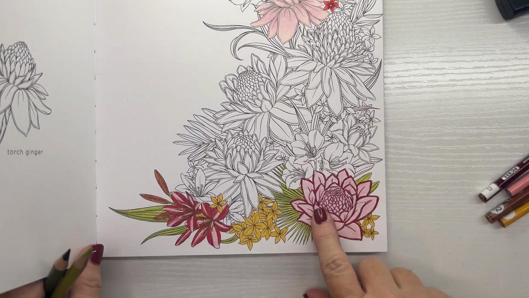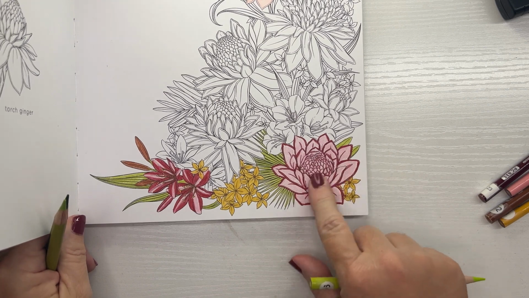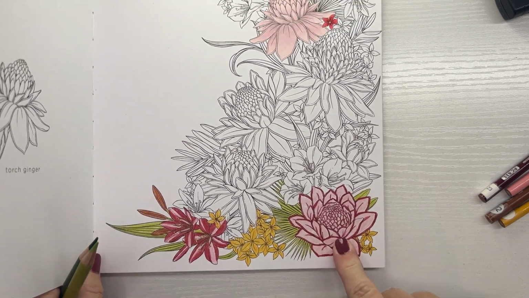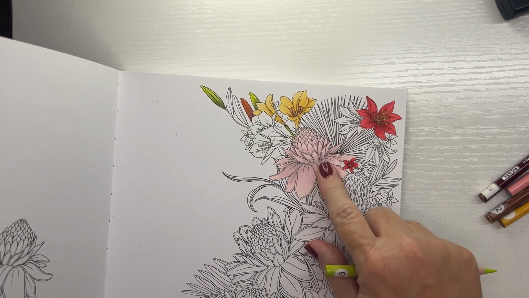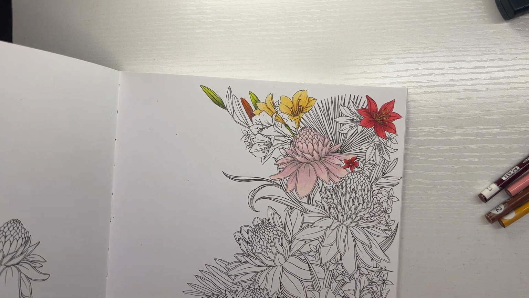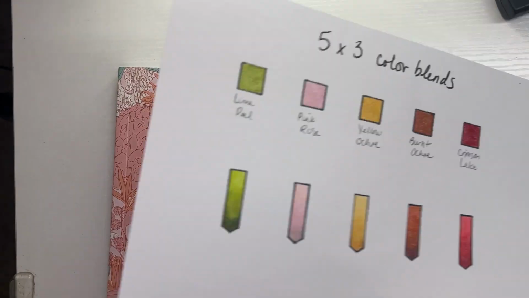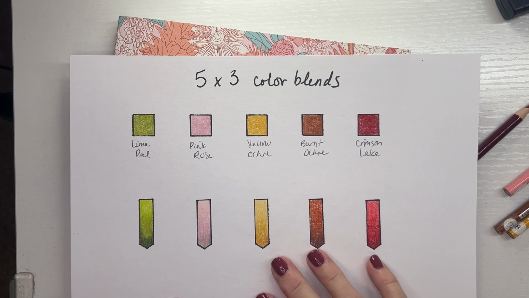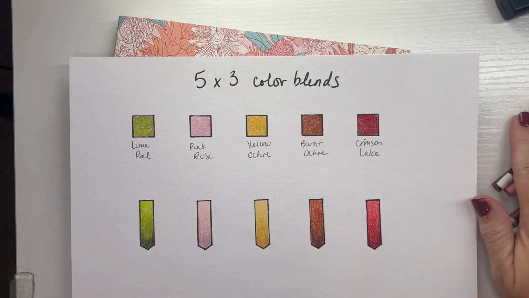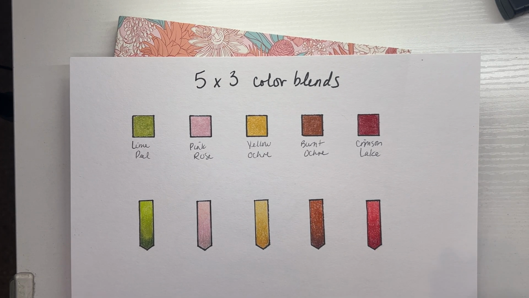I mean, this is fun too, doing the red and pink outline there. But I love, this is more my style right here. So that is the 5x3 color blends technique. So let me go into the third technique, or the third way you can use color palettes. So let me get my stuff and I'll be right back.